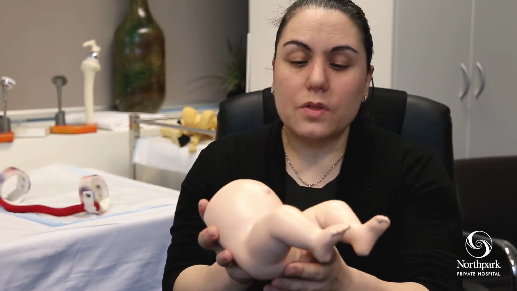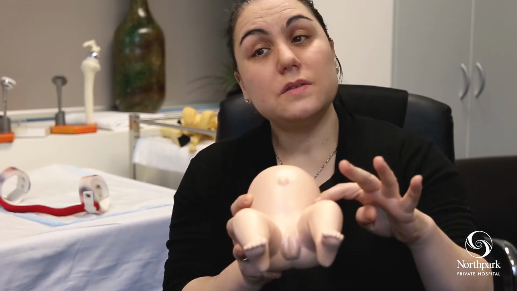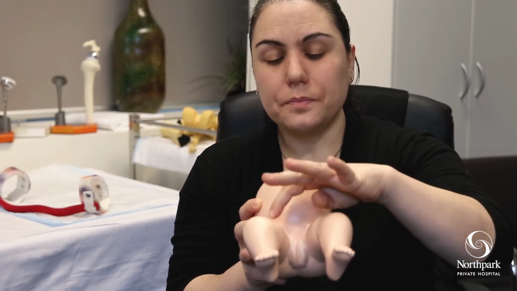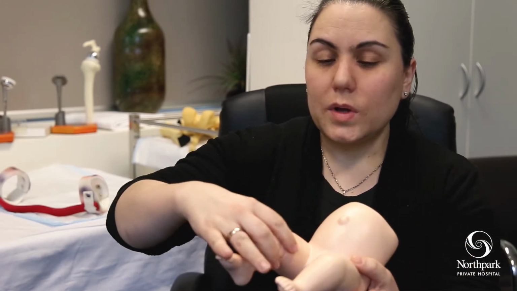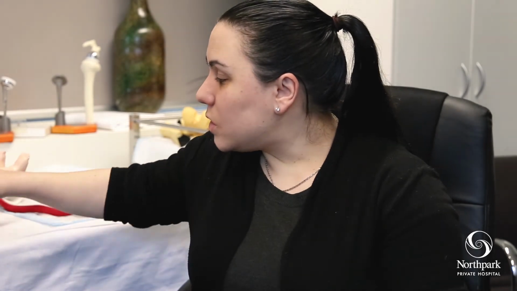You can also look for things like asymmetry of the creases around the thighs, or any shortening of the leg, which is not present in this model. Once you've done an examination, you can use ultrasound to confirm your findings. We don't have an ultrasound here to show you.